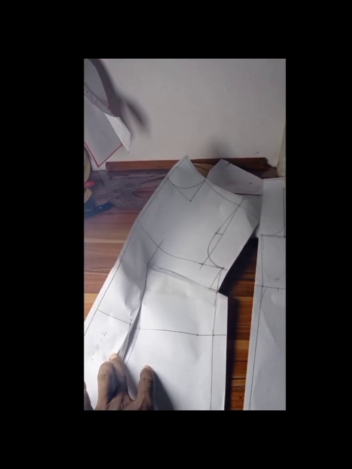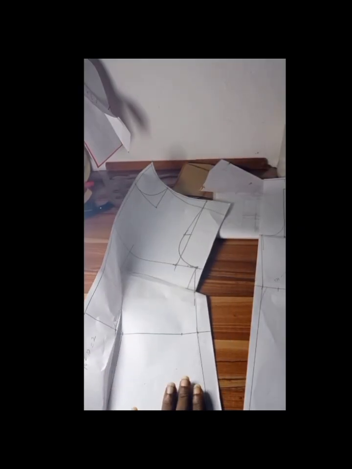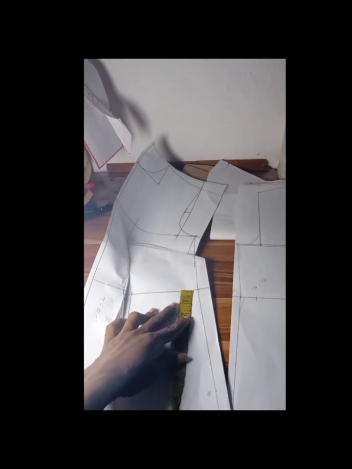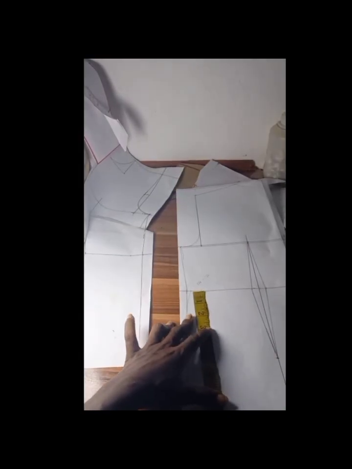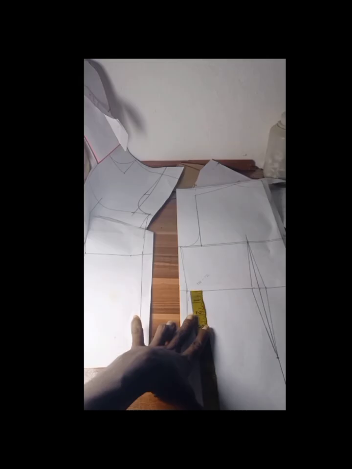But in this case, whatever length that you measure for your top is still the same thing. You still leave it as that. You're not adding to the length, but you just make sure that the sides are aligned together. So in this case, the length between the waist and the hem is, I think, 9. So now you come to this waist, you measure 9. So this will be the hem for the back. You measure 9 like this.